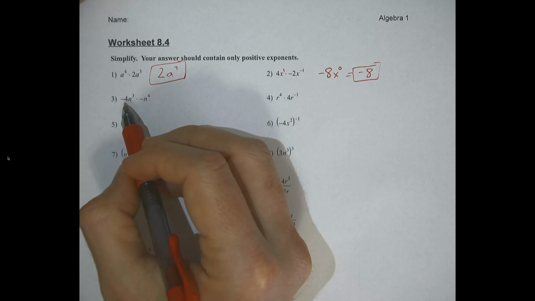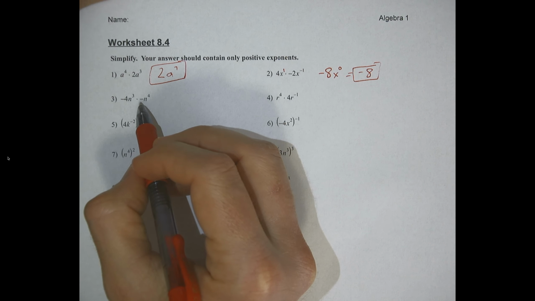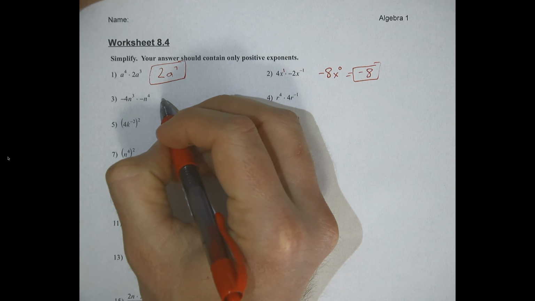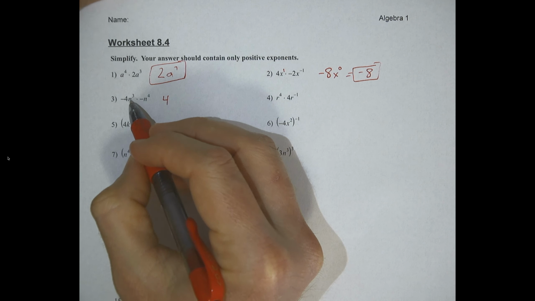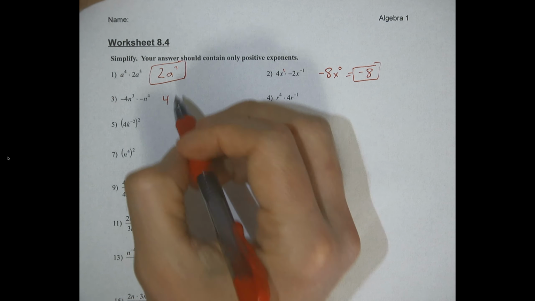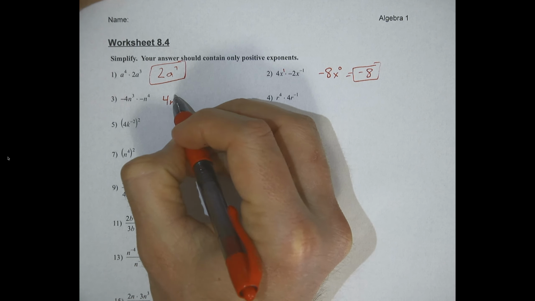Number 3, multiply your coefficients. That's a negative 4 times a negative 1. So that's a positive 4. Multiply n to the 3rd and n to the 4th. You're just adding your exponents. That's n to the 7th.